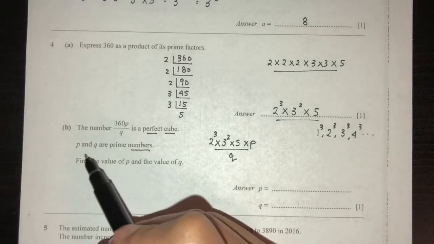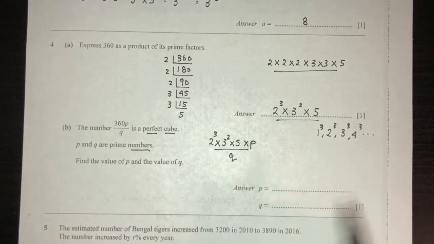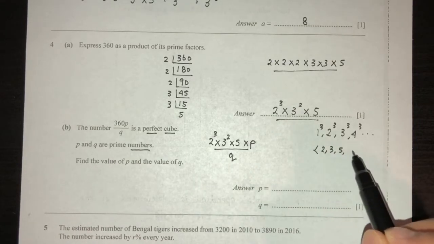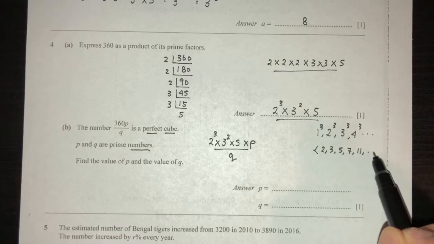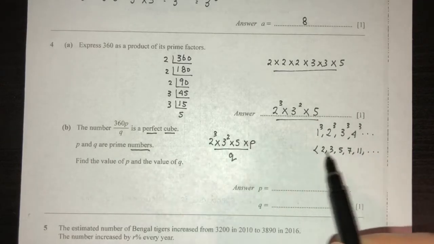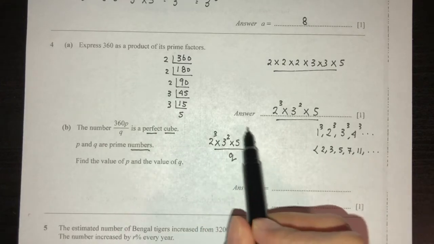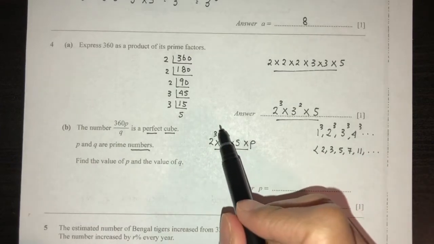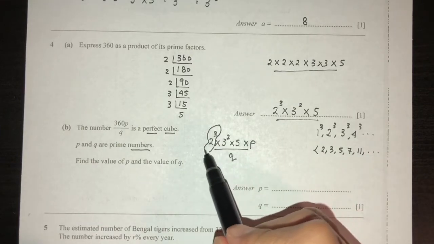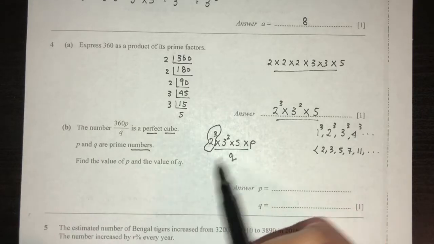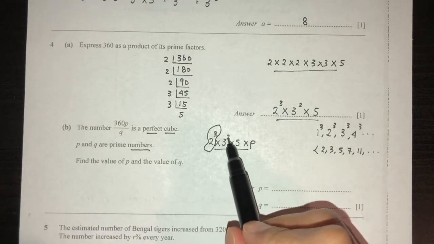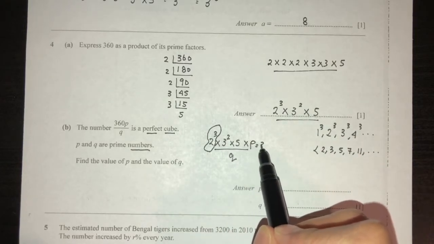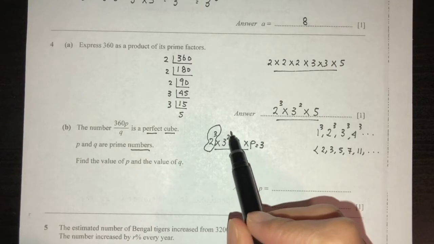And we have p and q are prime numbers. So what are the prime numbers that you know? We know 2, 3, 5, 7, 11, and then keep going on. So p and q will be from this set, but we have to make this number right here become a cube number. So if you observe, this one is already a cube number, so we can leave this outside. So from here we can see we have 3 power 2, and we know that 3 power 3 is a cube number, so we can make p become 3, so that this will become power 3.